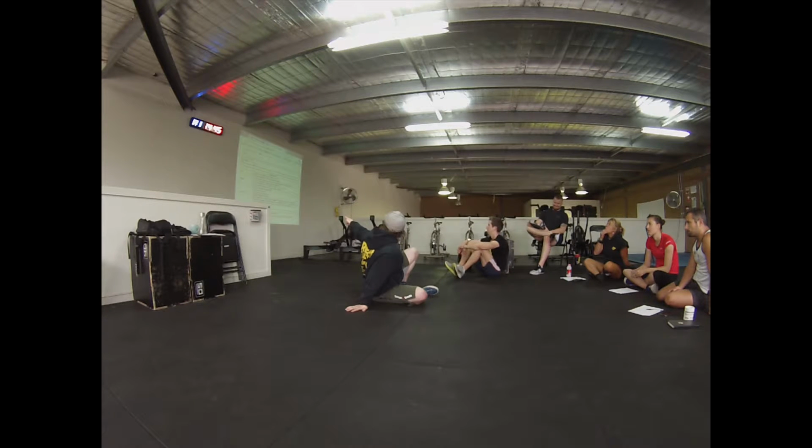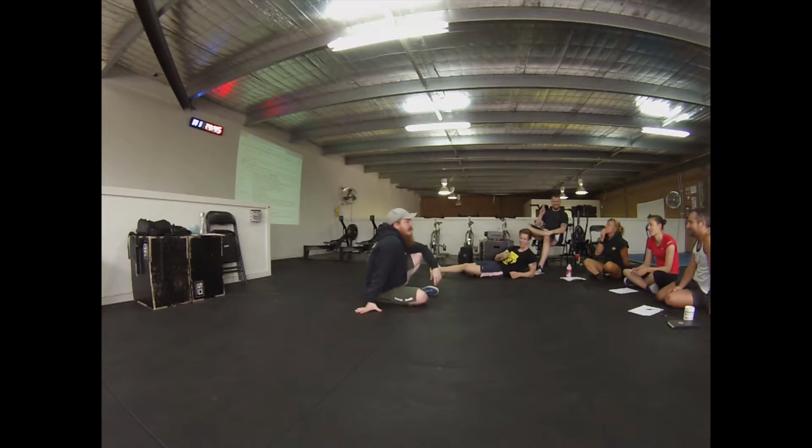Assessment E, at optimal width and depth. How far is the base of the heel from the glutes? Use fist or splayed hands. You meant one hand, one finger? Yeah, okay, I see what you're saying.